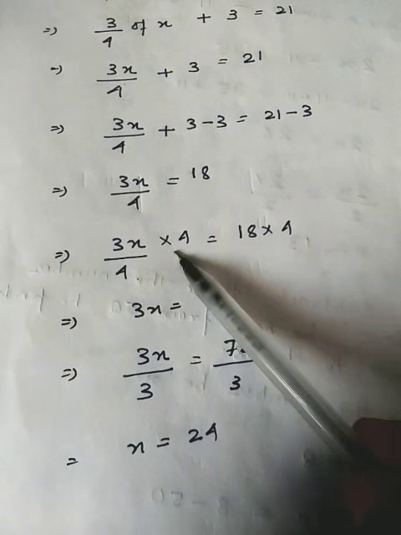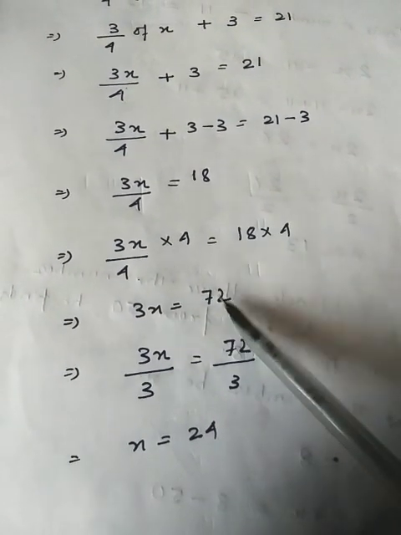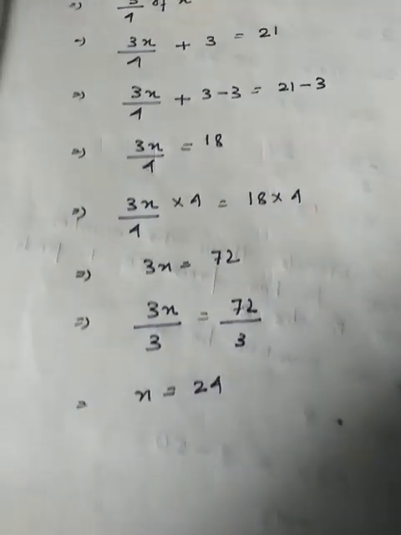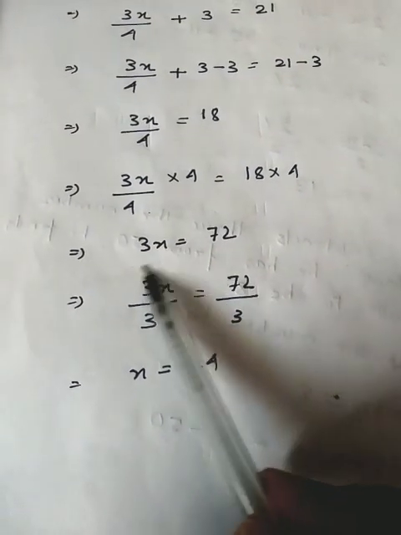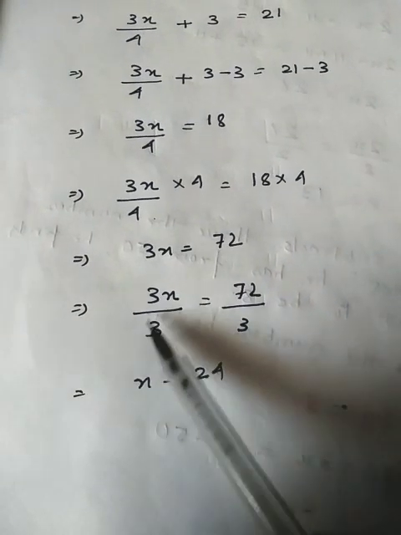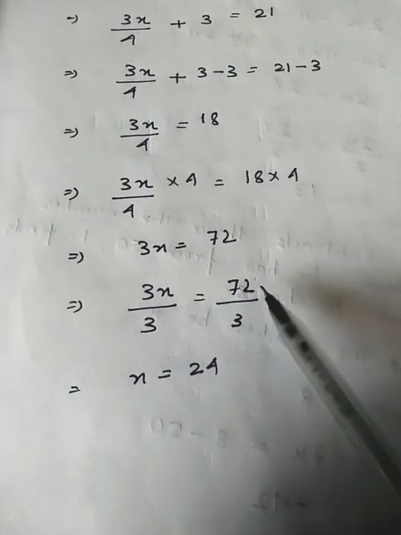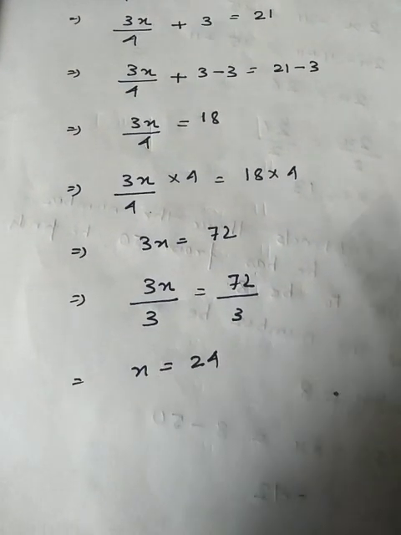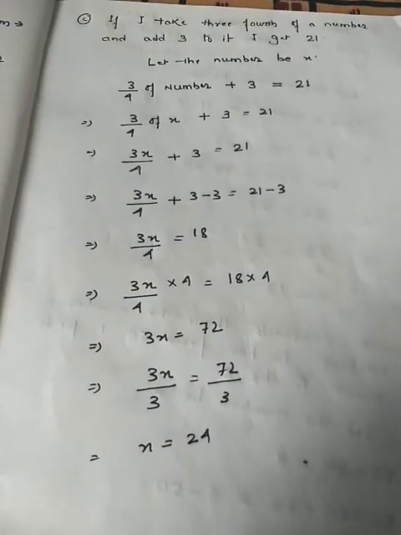So this 4 will be removed. 18 times 4 is what? 72. And what will be left on the LHS? That is 3X. Now your final target is to remove 3, so you have to divide by 3. The same thing you have to do on the right hand side. So this 3 will be removed. 72 divided by 3 is 24. So your required number is X equals 24. Okay, let's move on to question number D.